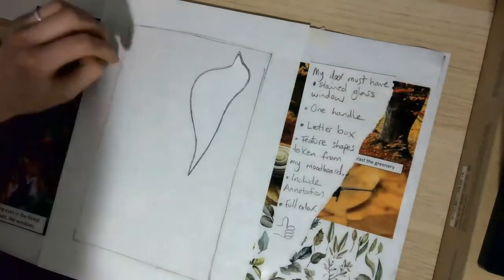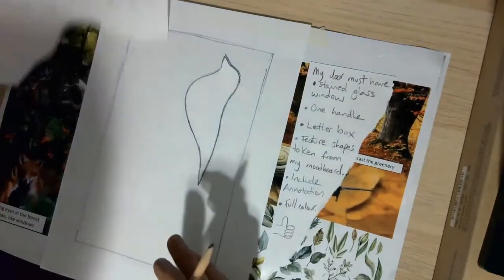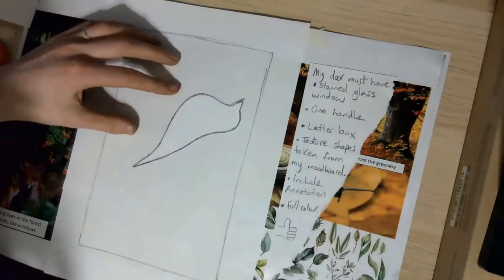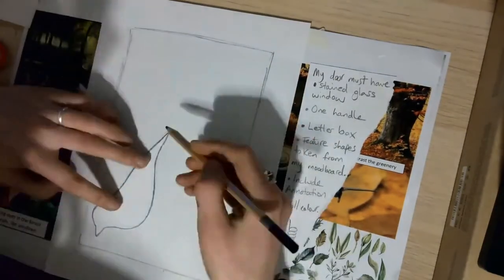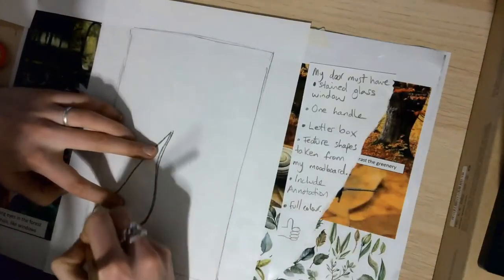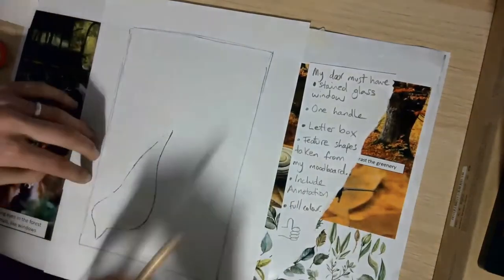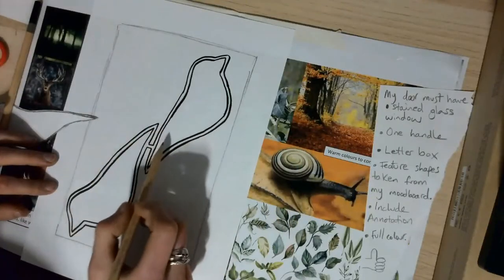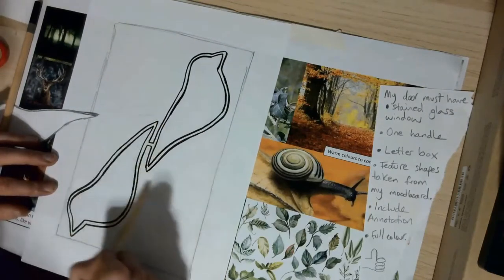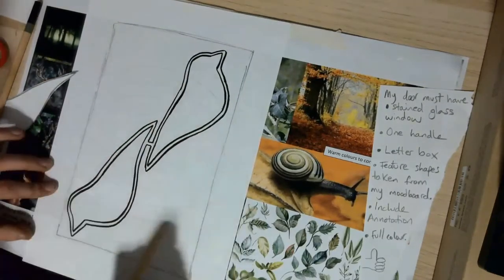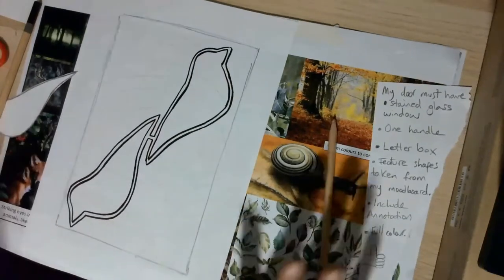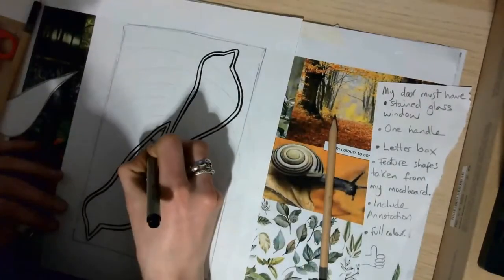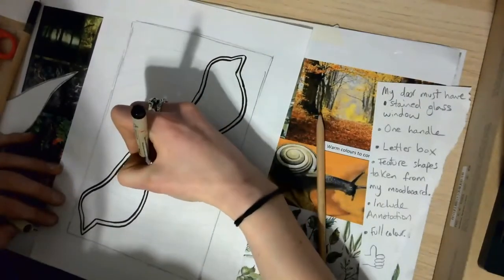Now, those shapes I cut out of my paper earlier are going to come in handy again, because I'm going to go back to my ideas. I've decided on that first one, and I'm going to use that shape to trace around, and then I'll get quite an accurate representation of the shape from my mood board right onto my design. So I'm going to use the snail pattern on the shell, those swirls, to break up these shapes. I've got the birds in order to make my stained glass window. So I've just loosely copied over that swirly pattern, and I'm going to define it with my pen.